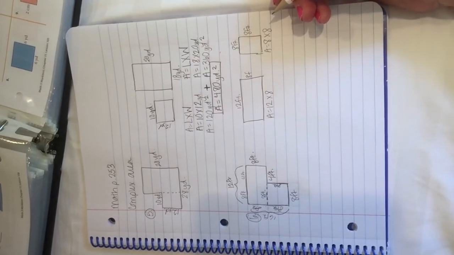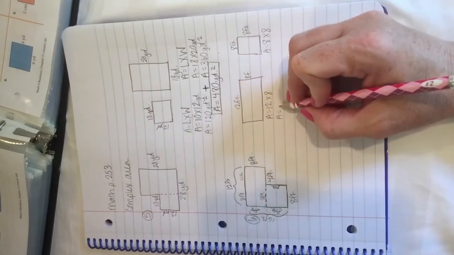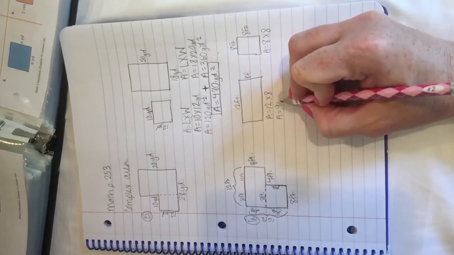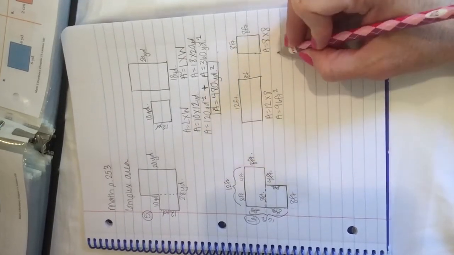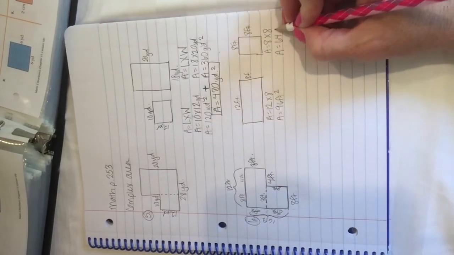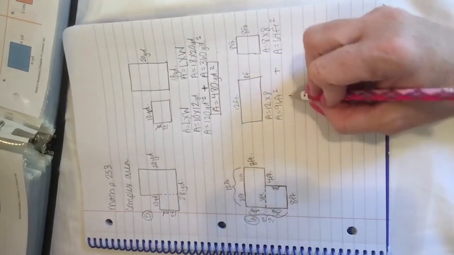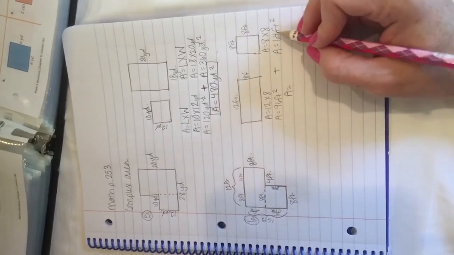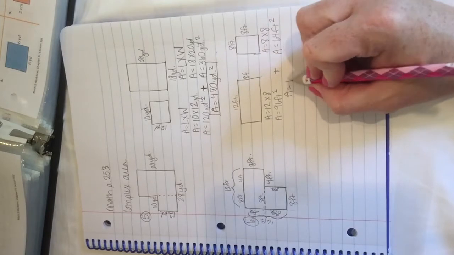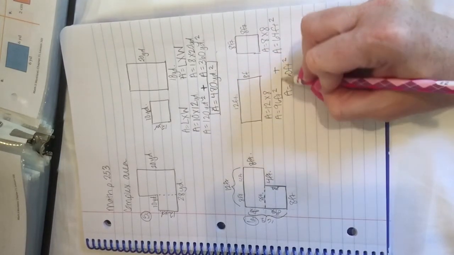We are on number 6. So when you have your 12 times 8, this area is going to equal 96 feet squared. And then you have your 8 times 8, and that equals 64 feet squared. Then you have to add those 2 areas together. 96 plus 64 equals 160 feet squared. And you box your answer.